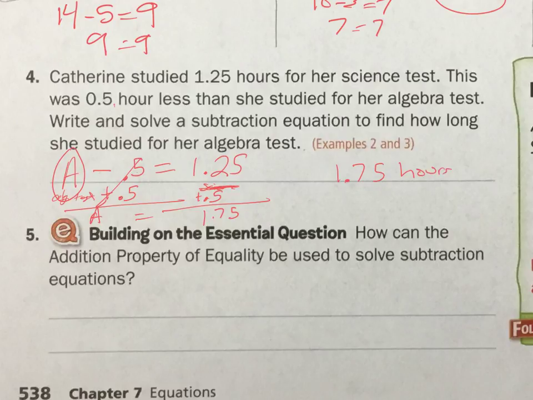So if I take the hours she studied for her science test, and then add 0.5, that is what I get for her algebra test.